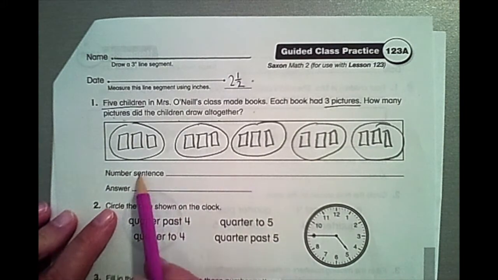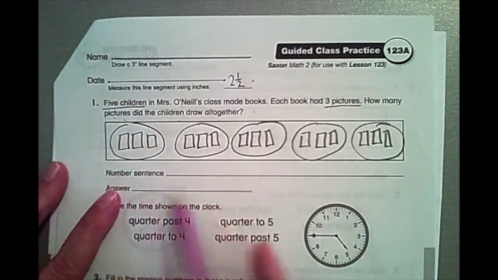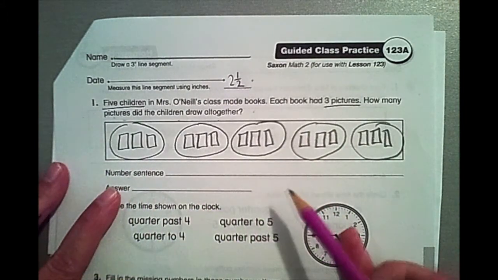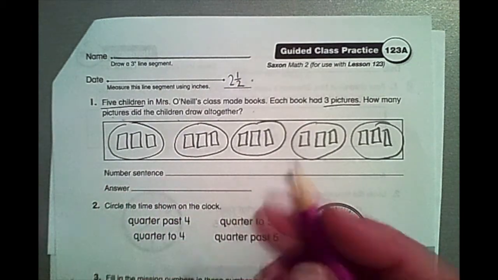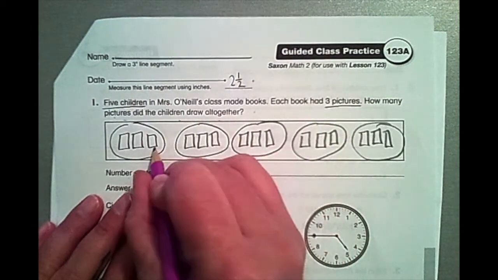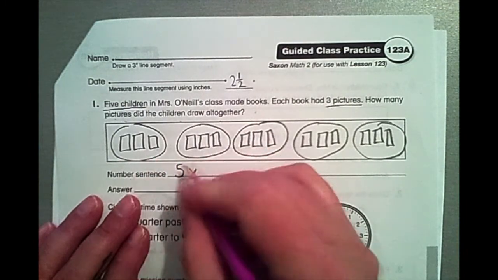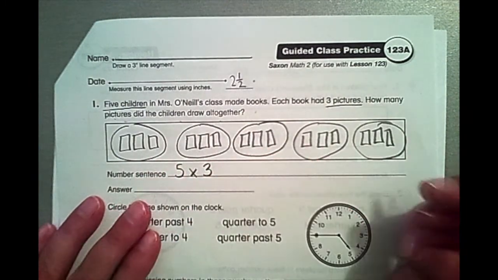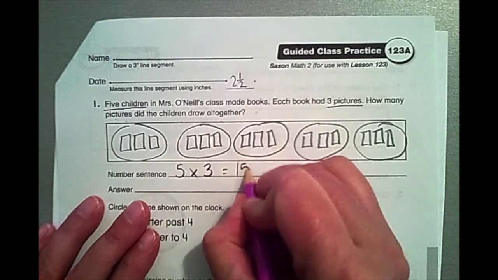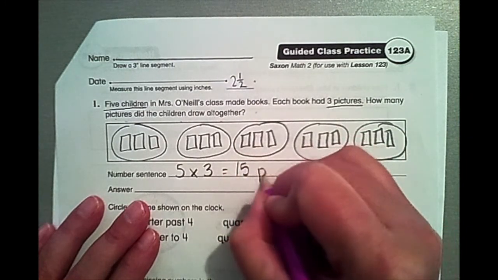Okay, so the number sentence, this is an equal group, so we need to do that accordingly. So number sentence, how many groups are there? 1, 2, 3, 4, 5 groups times 3 pictures equals 15 pictures.